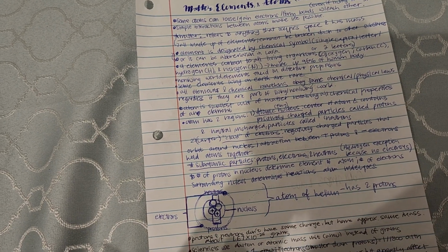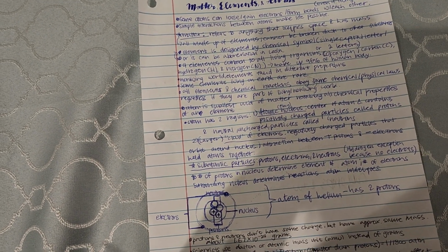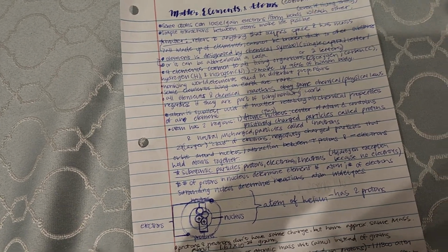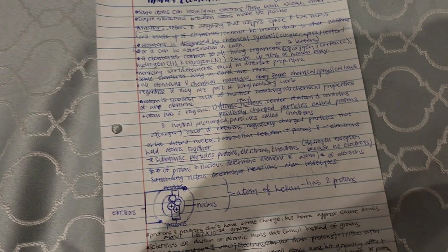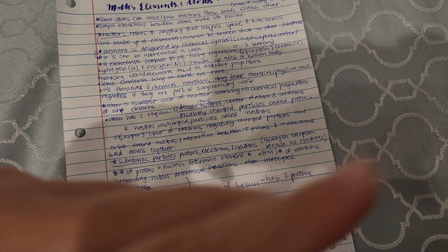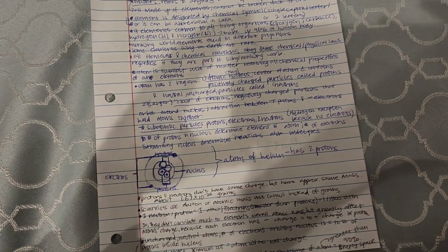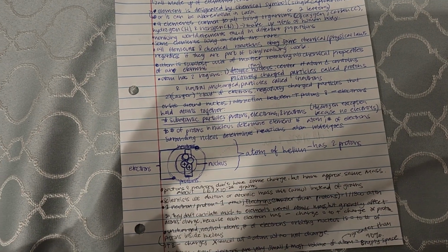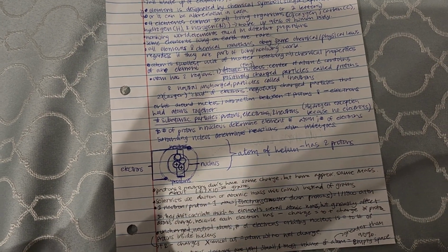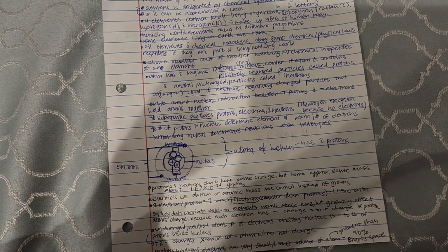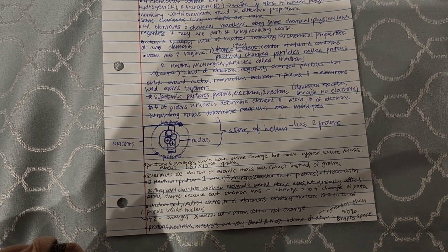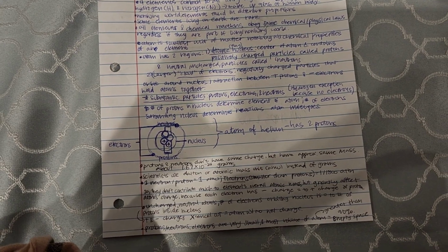There is attraction between the positive protons and the negative electrons that holds the atom together. Subatomic particles are protons, electrons, and neutrons. Hydrogen is an exception because it has no neutrons. The number of protons in the nucleus determines the element of the atom. The number of electrons surrounding the nucleus determines the reactions the atom undergoes.